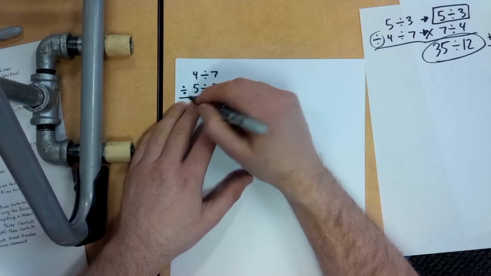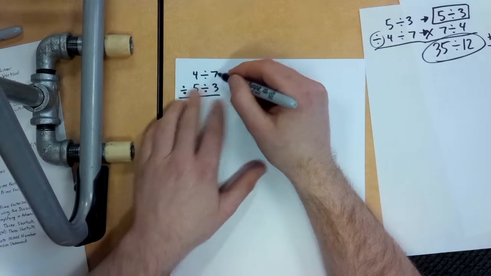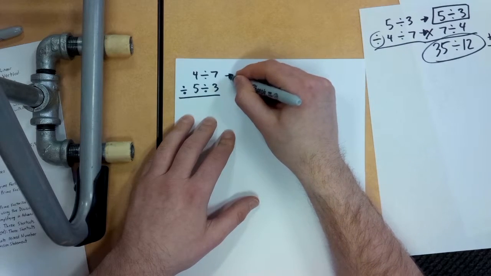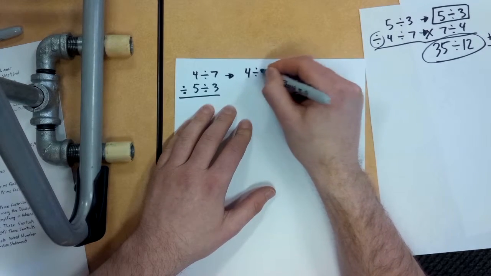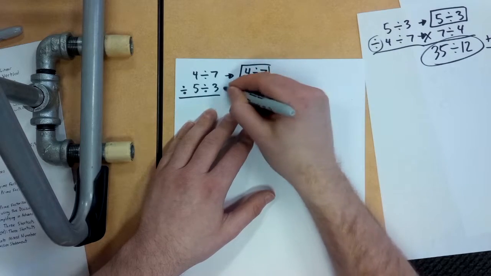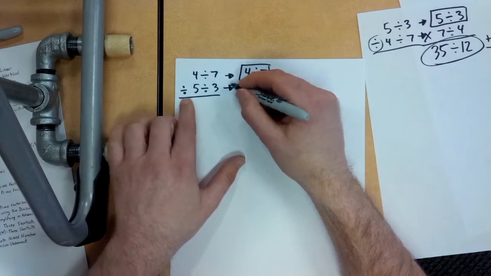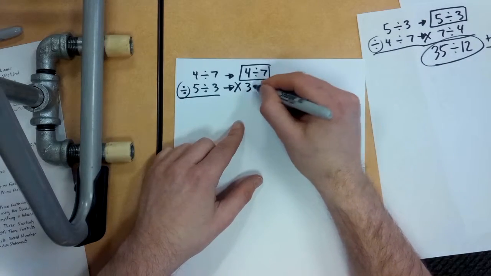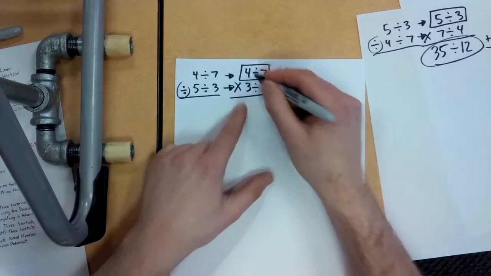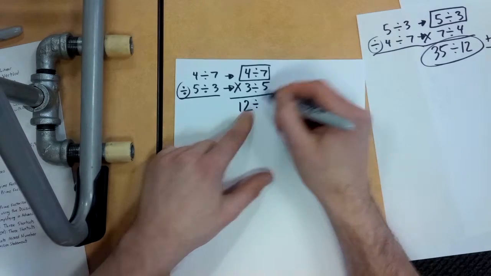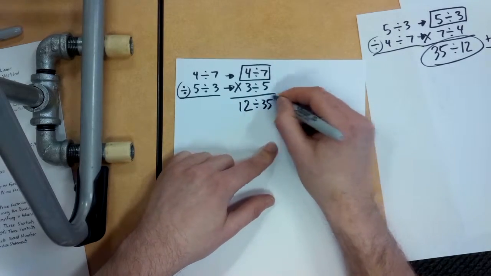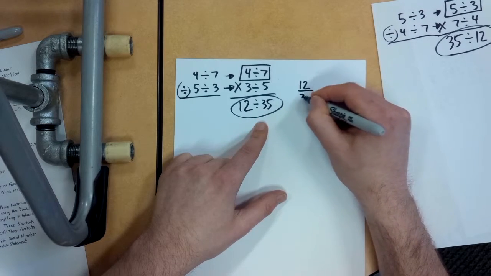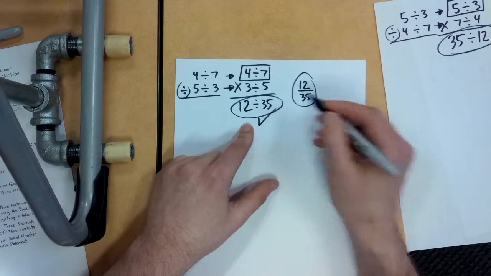And one more here. 4 divided by 5, okay, that's not going to be a simple whole number. 7 divided by 3, that's not going to be a simple number. So I'm going to do this reversal thing again. Here I'm going to start with what I started with because our starting point never changes. And here I'm going to reverse my sign, boom, and then reverse my numbers. So there's my 2 reversals. Okay, and now it's 4 times 3 is 12, and 7 times 5 is 35. And so that's all I'm going to have. 12 divided by 35 is my answer.